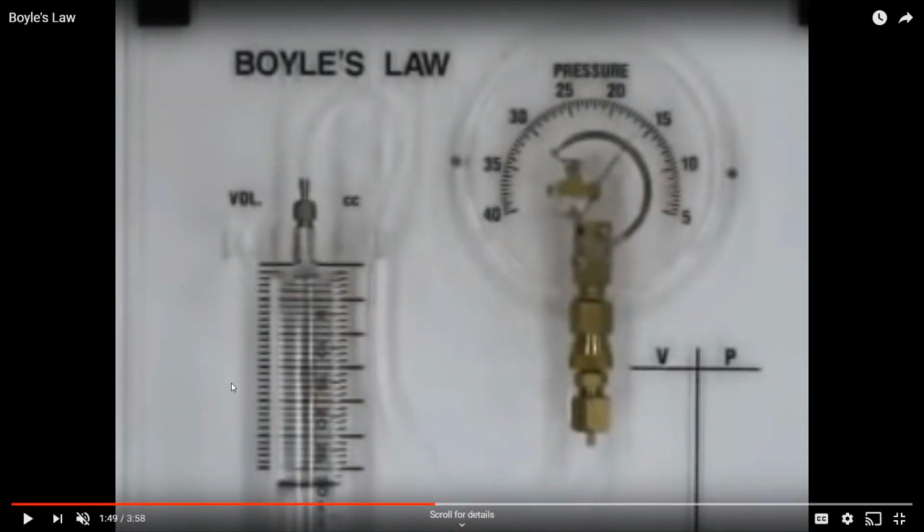Okay, so now with Amonton's law, we're going to use this same basic setup. So I'm not actually going to show you Amonton's law, but I'm just going to explain what we do. We take the same basic setup. We have a pressure gauge, we have a tube, and instead of hooking that tube up to a syringe, we hook the tube up to this copper metal sphere. It's basically just a spherical container for a gas. And then we take that sphere and we measure the pressure using the gauge at different temperatures.